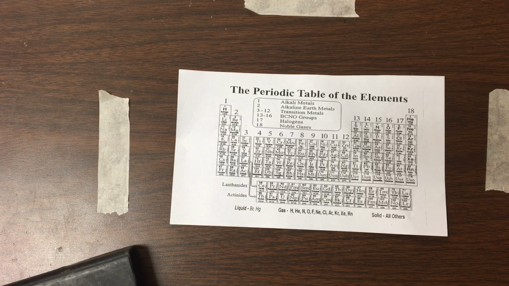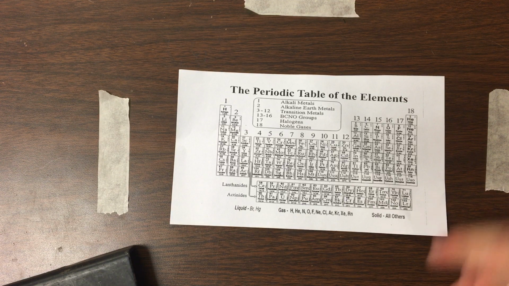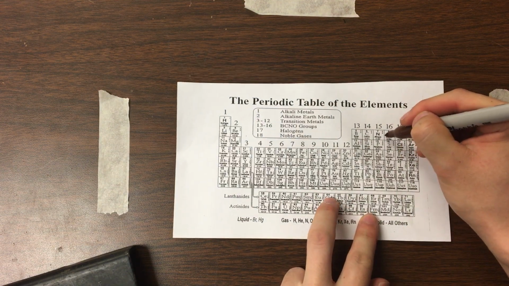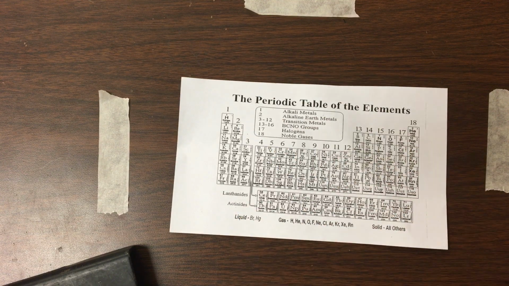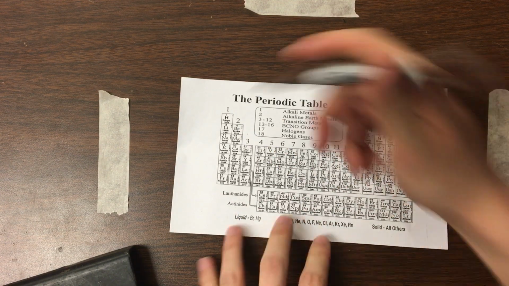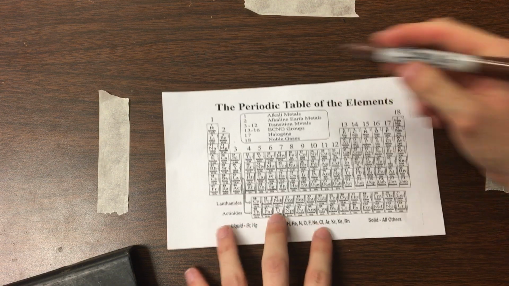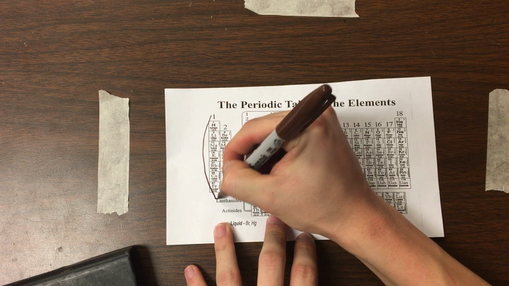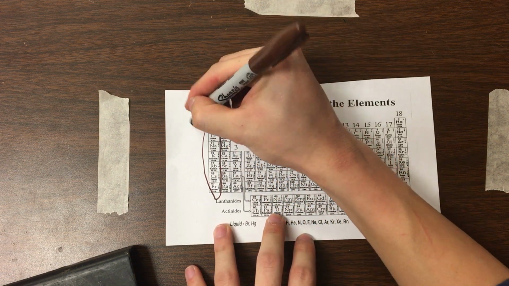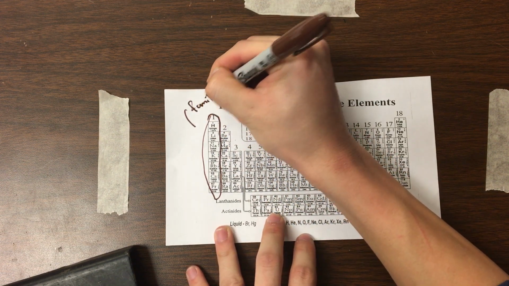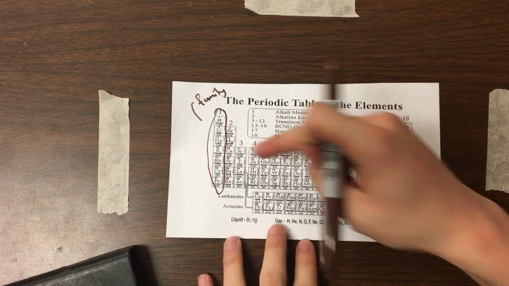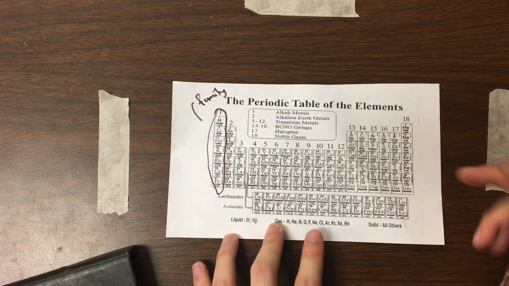Okay, so we have our periodic table, and as I said before, each element, so each block, is an element, right? So carbon's an element, nitrogen's an element, magnesium's an element, etc. There are numbers across the top here. Each column, like this is a column, is a group or a family. You can look up the family names in your notebook. Some of them list them here. Transition metals, noble gases, things like that.